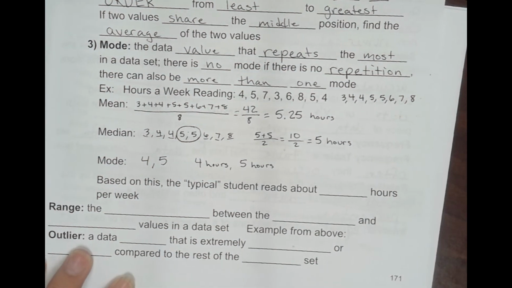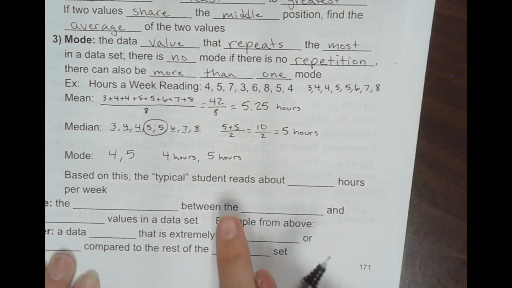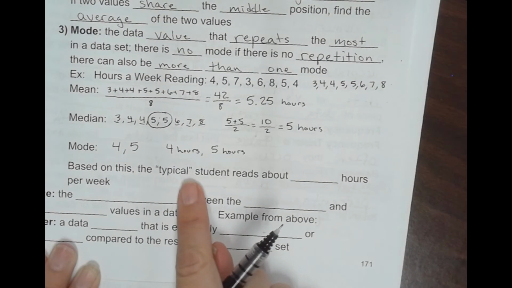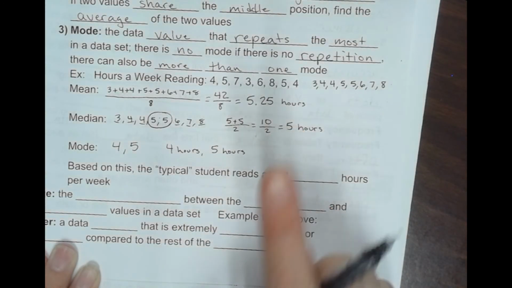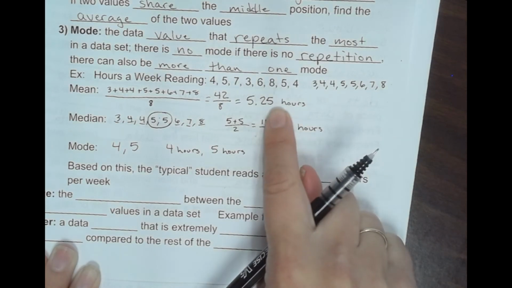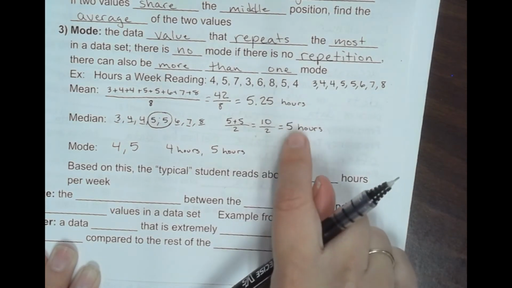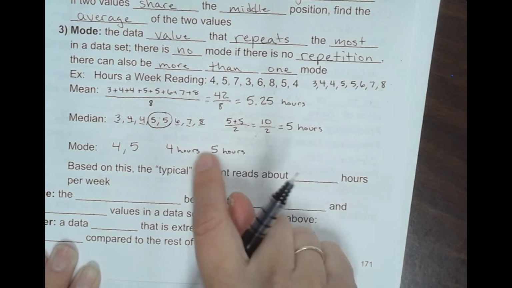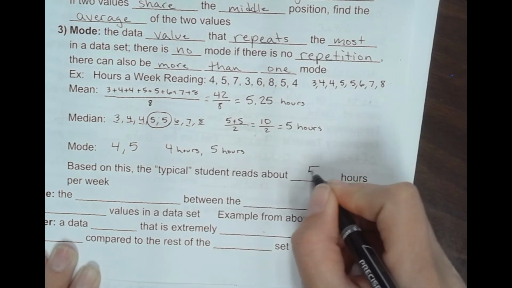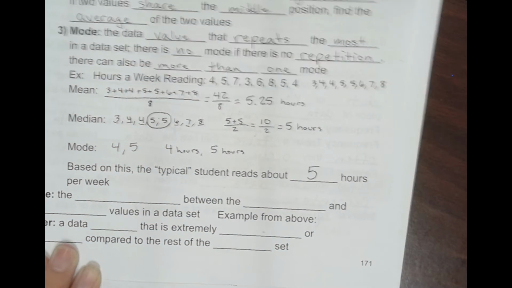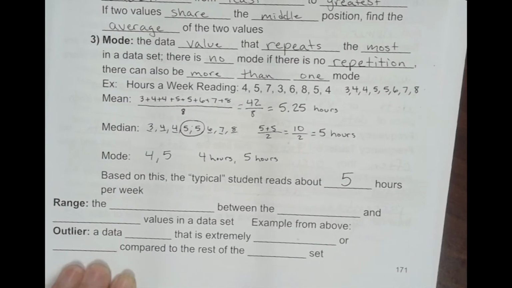So based on this, we can see that the typical student, or average, the typical student here, this one was at, if we split everything equally, 5.25 hours. Right in the middle was at 5, and 5 was also a repeat. So because of that, I dare say that the typical student reads 5 hours per week based on this information.